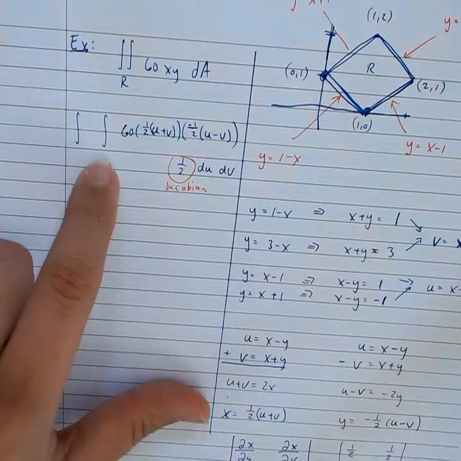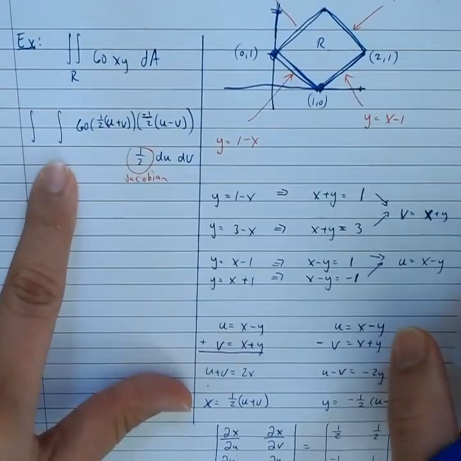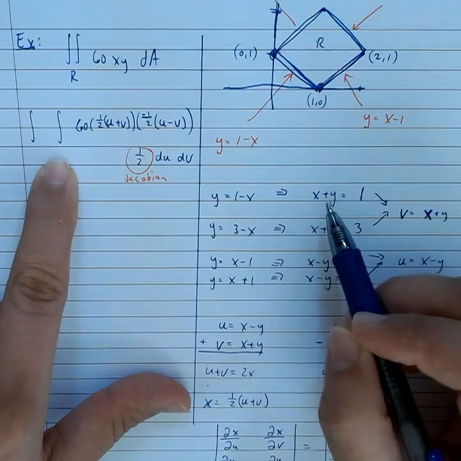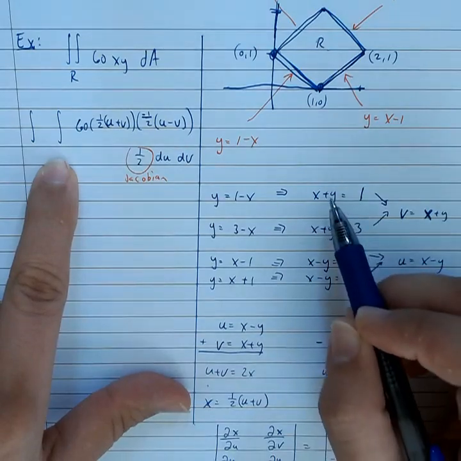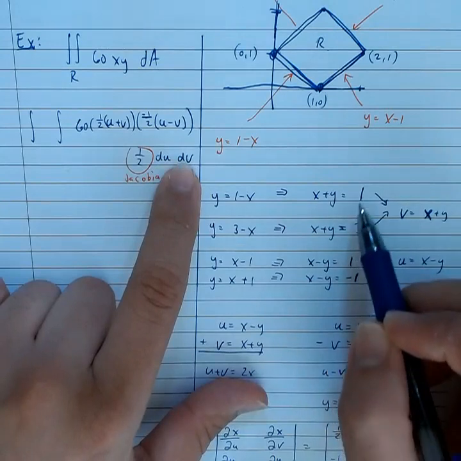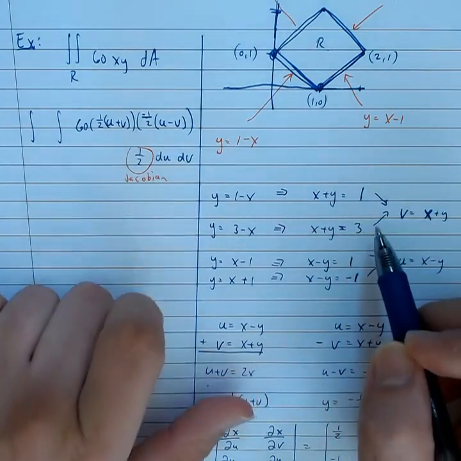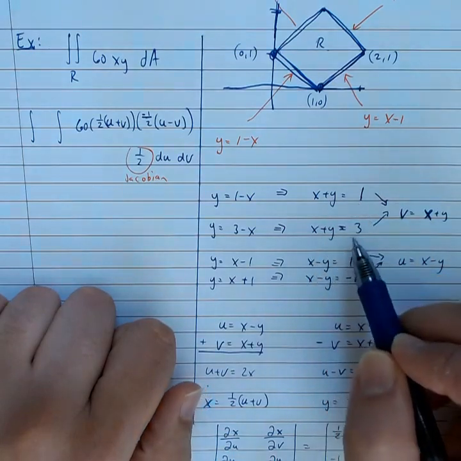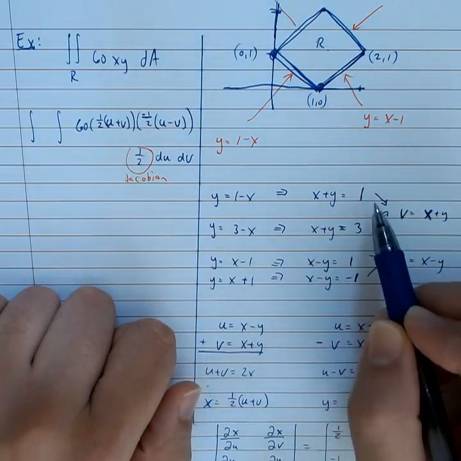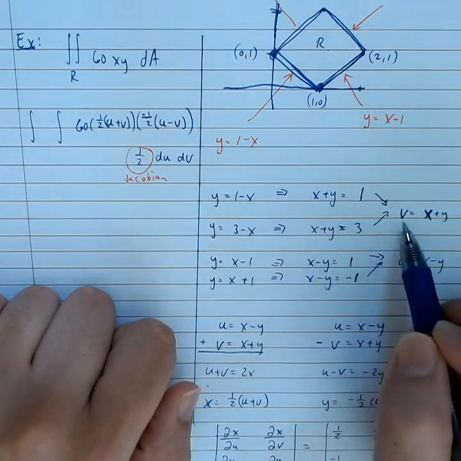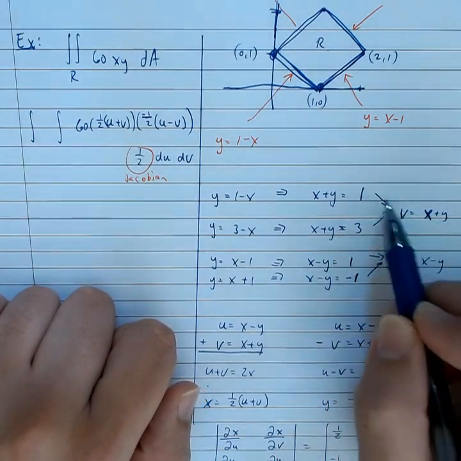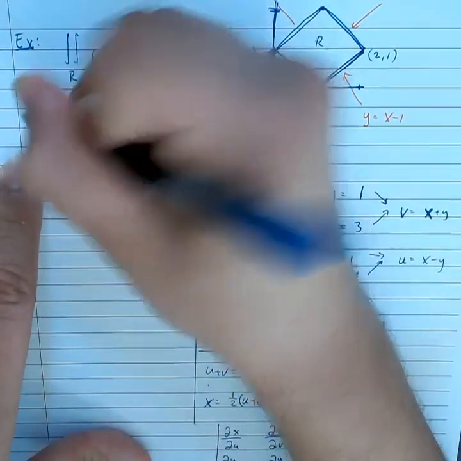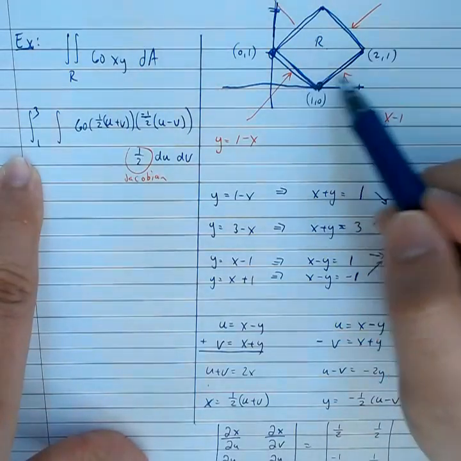Okay? Now you need boundaries, but this is probably the best part of changing variables. Because you've changed variables to turn these variable equations into single variables, those single variables can now be bounded by constants. Or in other words, hey, look, I know x plus y goes as far as 1, and I know x plus y goes as far as 3, from 1 up to 3. Oh yeah, but x plus y is equal to v, which means v goes from 1 to 3. Okay, so that outer boundary is going to go from 1 to 3. Isn't that nice?